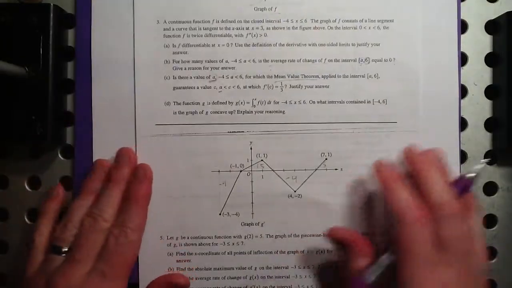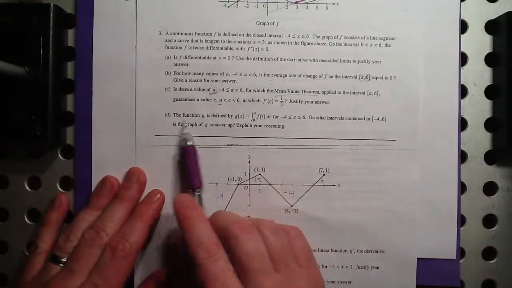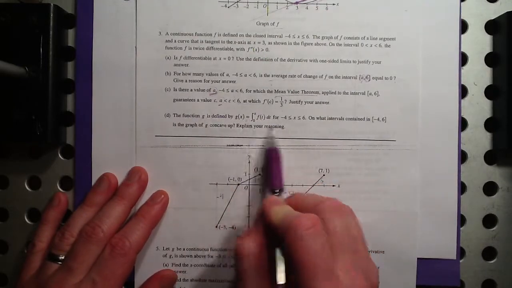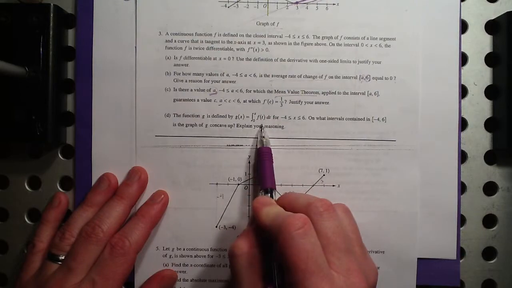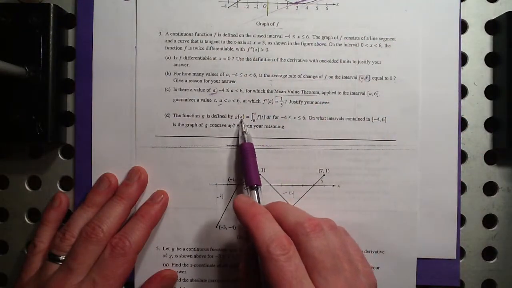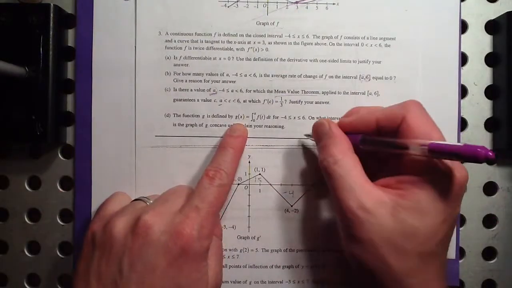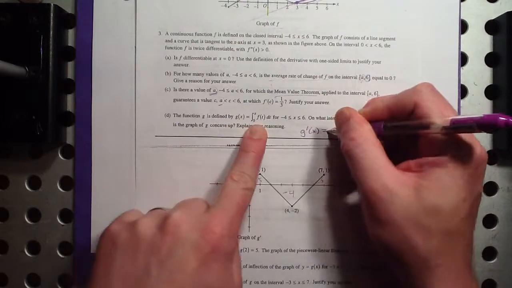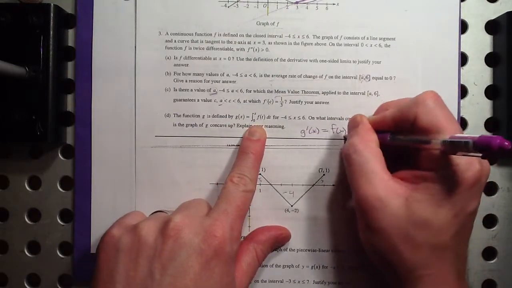And then part D, the function g is defined, okay, so we've got a function g, this is a function defined in terms of an integral, the area under this. The first thing we should think here is that g prime of x is equal to f of x.